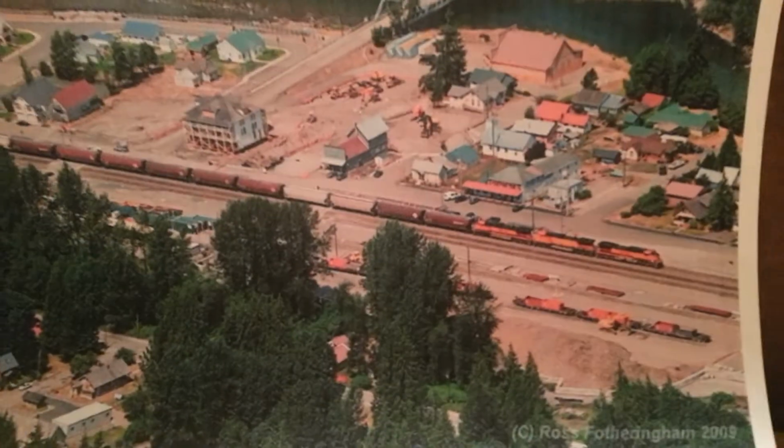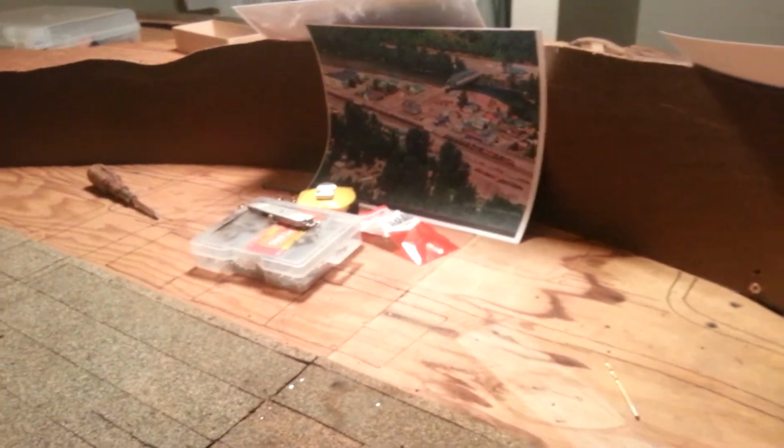They have a little yard. If you want to get a little closer up here. So I'm thinking maybe I can tie that into this somehow. So I thought that worked perfect. Let's cruise around the other side of the layout here.